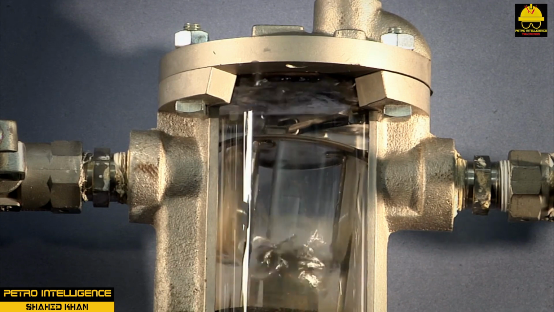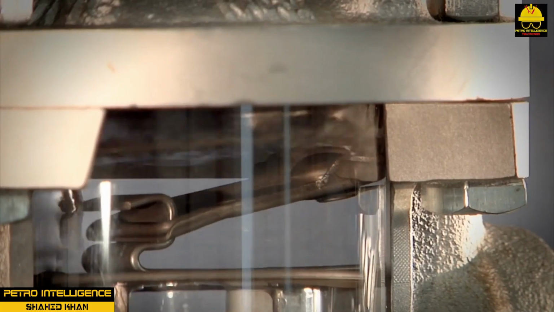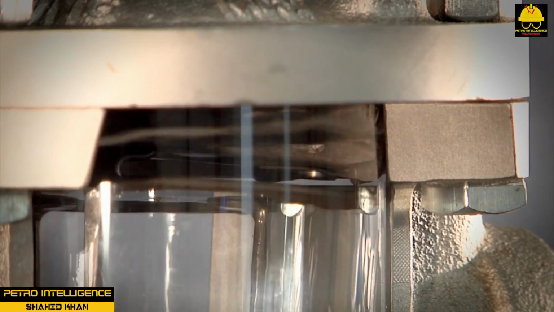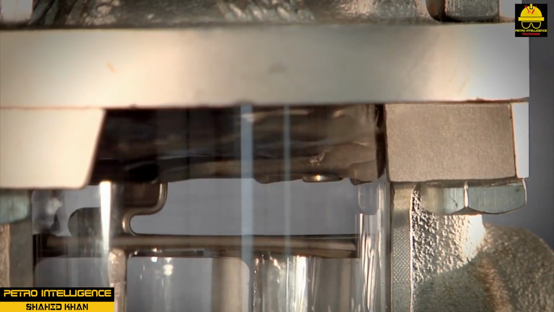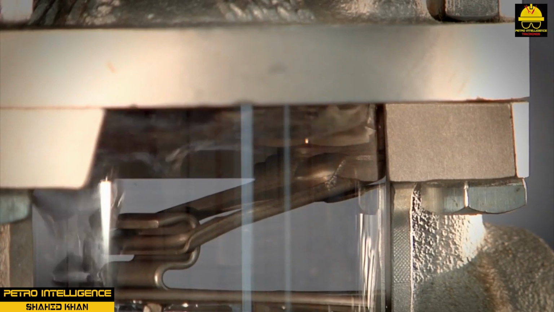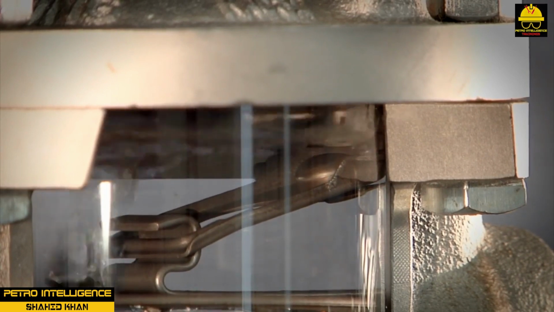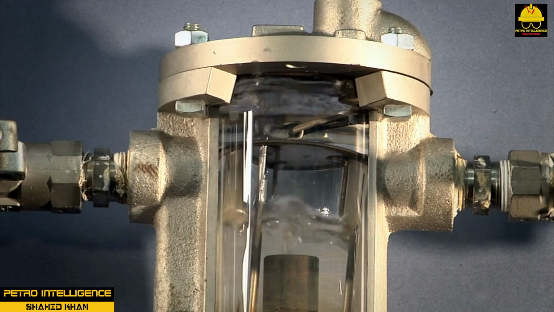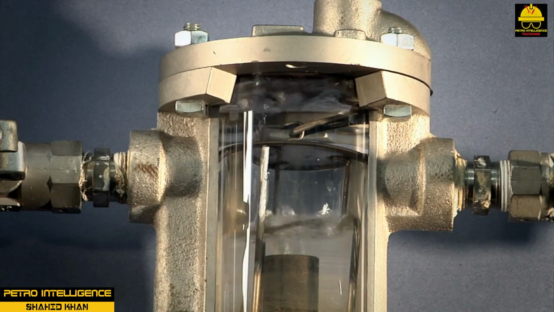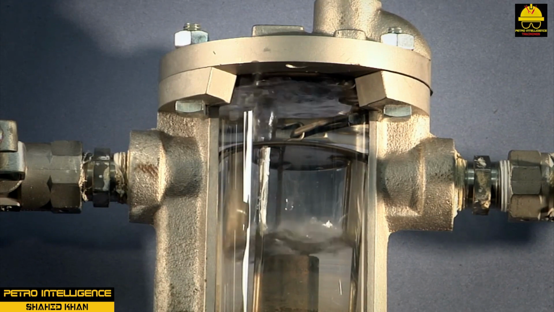Traps must be primed to function and will pass live steam when dry. Bucket steam traps will fail to open. They should not be used in intermittent service or used where steam is superheated. They can be used in continuous winter service, but the trap must be protected from freezing.